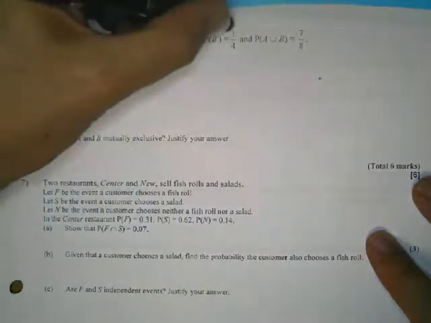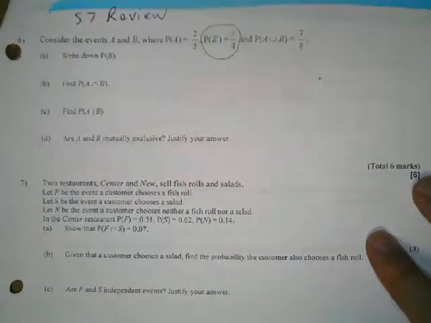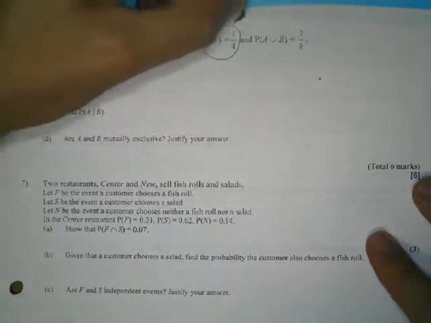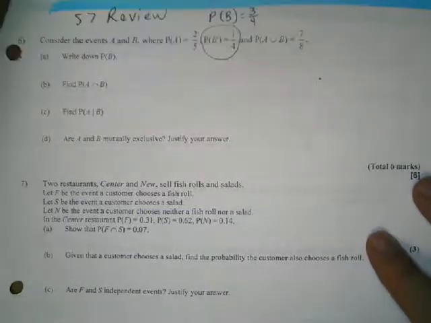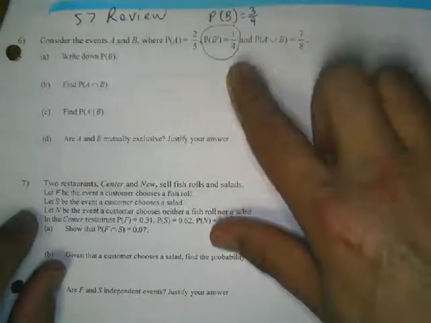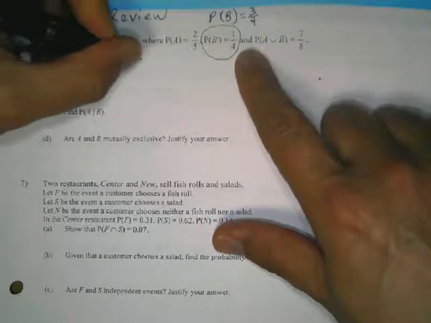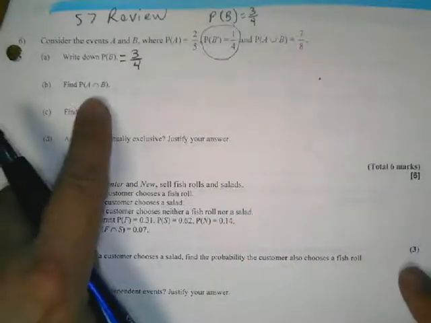So if we know that B prime is 1/4, we know the probability of B is going to have to be 3/4 because they both have to add up to 1. So the probability of B is 3/4. Okay, now find the intersection of A and B.